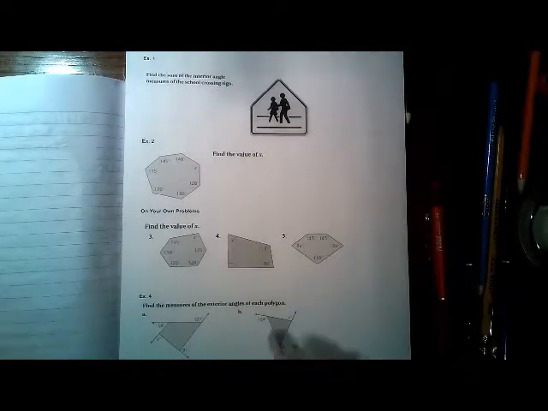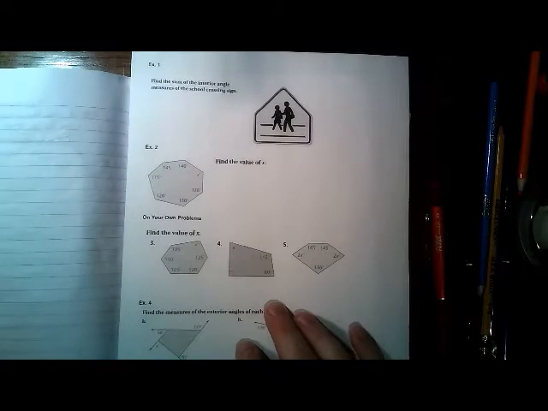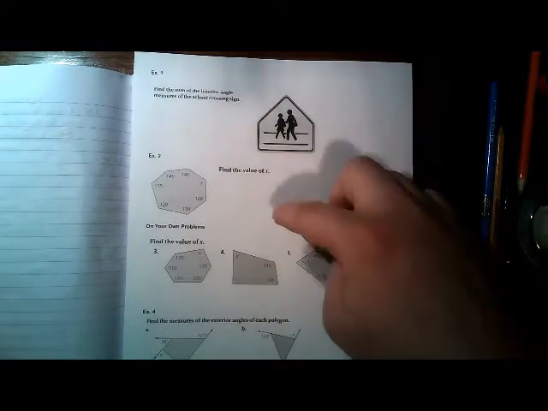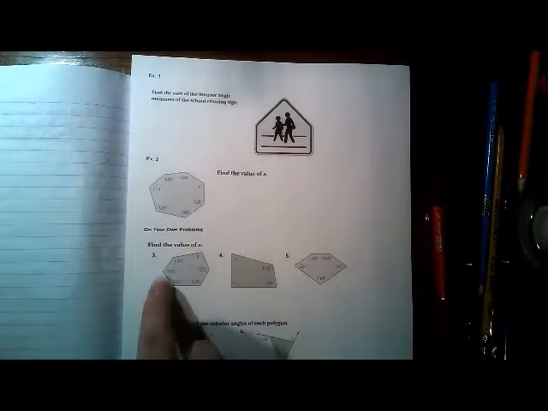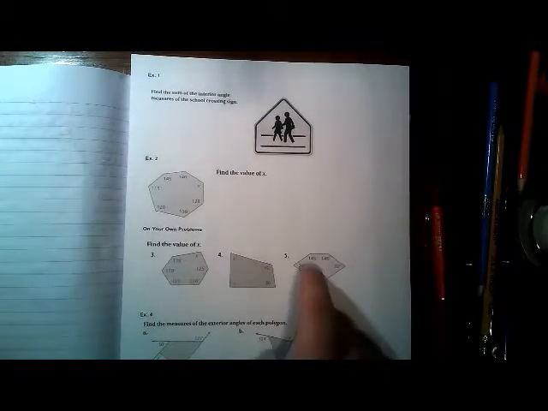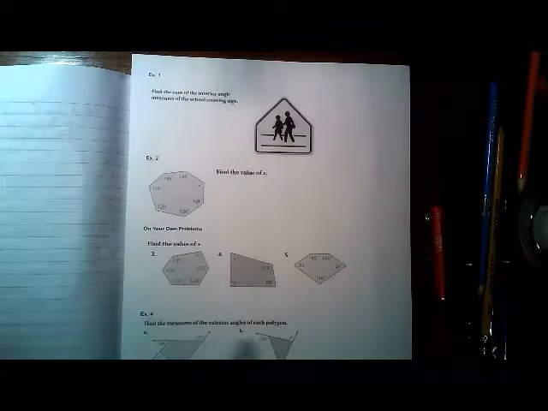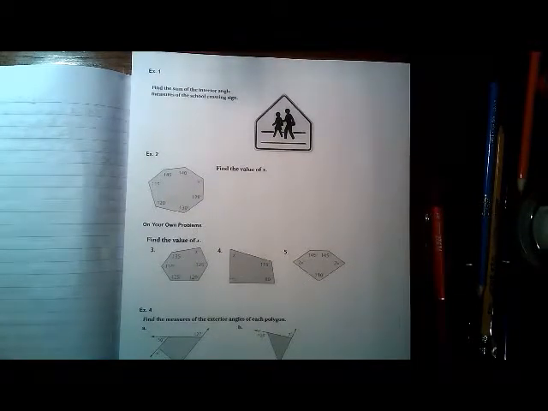In your packet, you should have gotten this handout. How we're going to use it is this is going to be our first example, and then this will be our second example, and then you'll do problems 3, 4, and 5 on your own. Then we'll have one more example that'll be written in the book that uses another key idea, and then you'll do these two on your own.